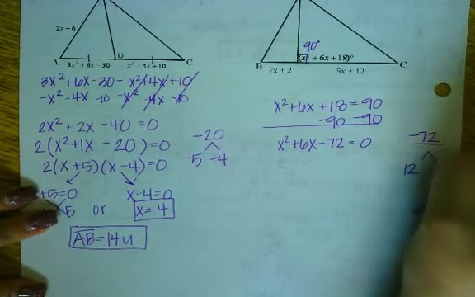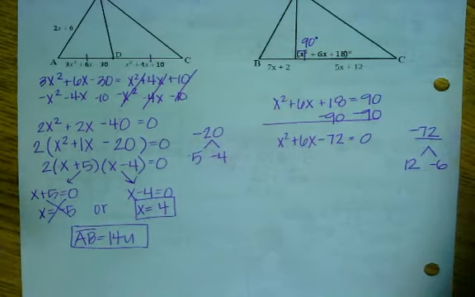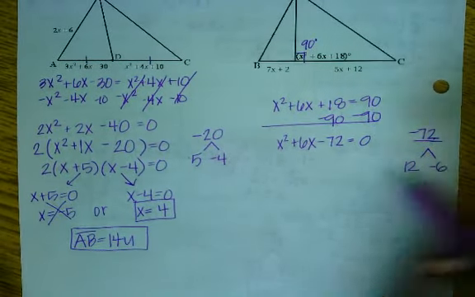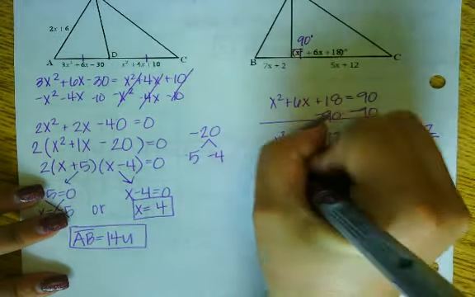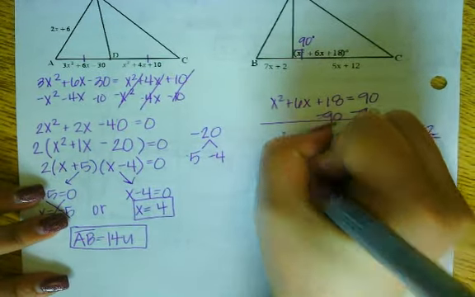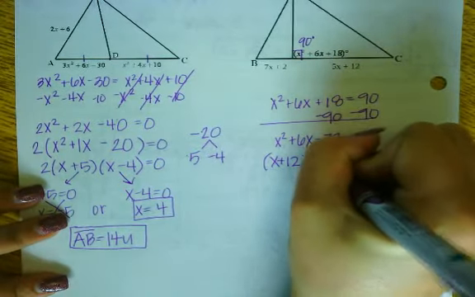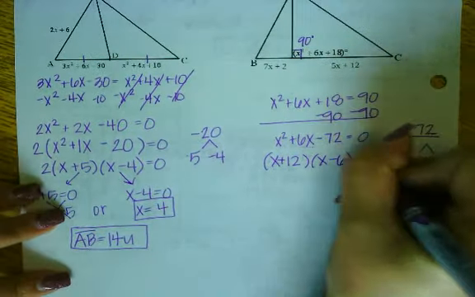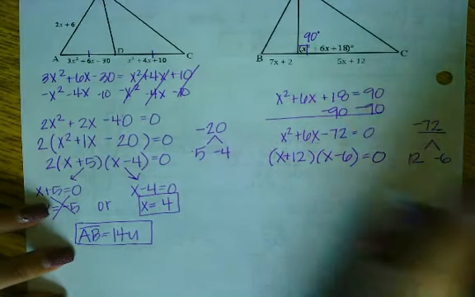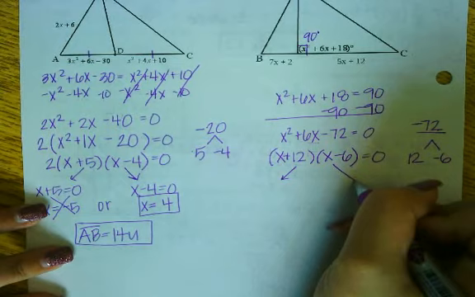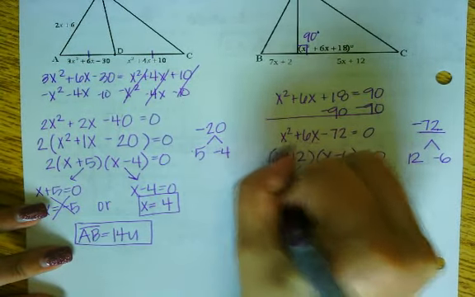How am I going to get my x values? Set them equal to 0, so x plus 12 equals 0, x minus 6 equals 0. So x equals what? Negative 12 or x equals 6. It says to find the length of BC. Let's test out one of my answers first.